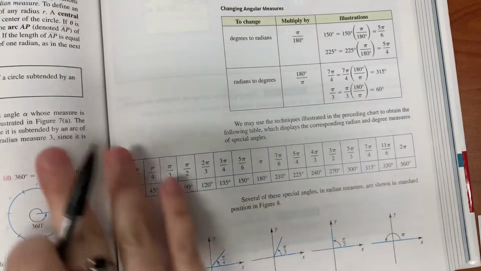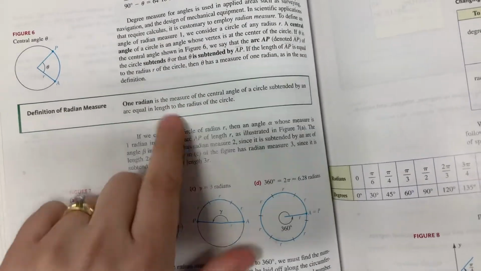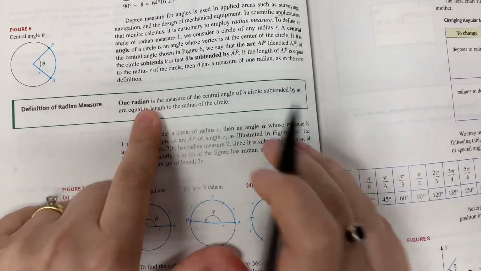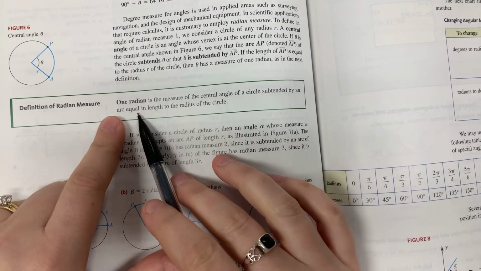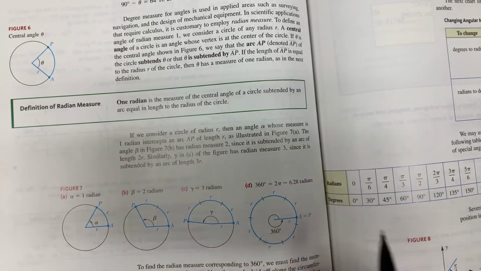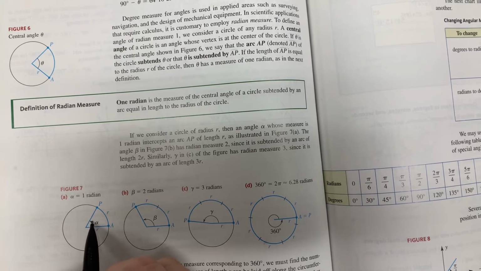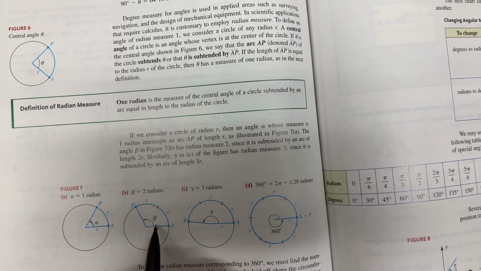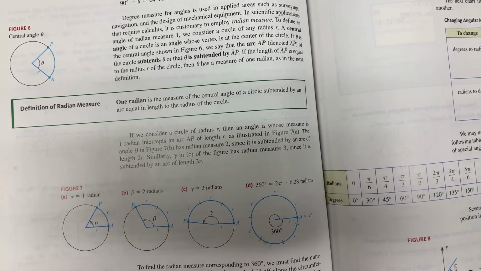So radians, when you're looking at a circle, okay, so right here, it talks about 1 radian is the measure of the central angle of a circle subtended by an arc equal in length to the radius of the circle. So they are talking about this situation right here. Right there is 1 radian. And then this is 2 radians. This is 3 radians, and so on.